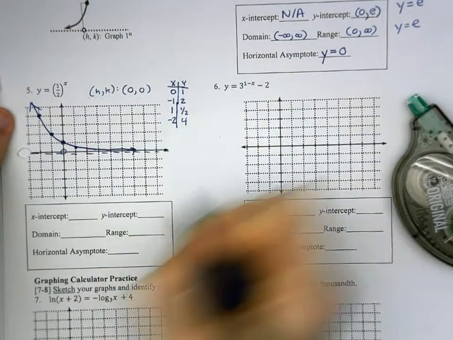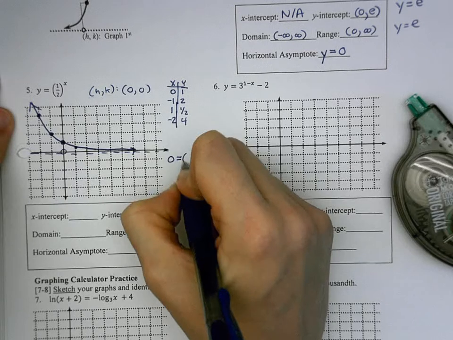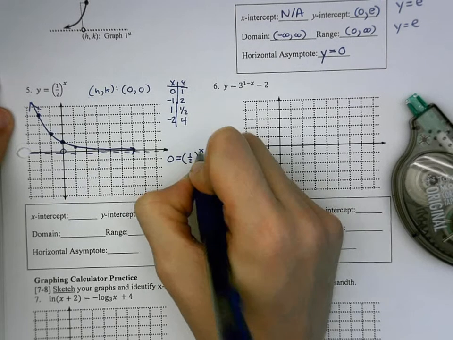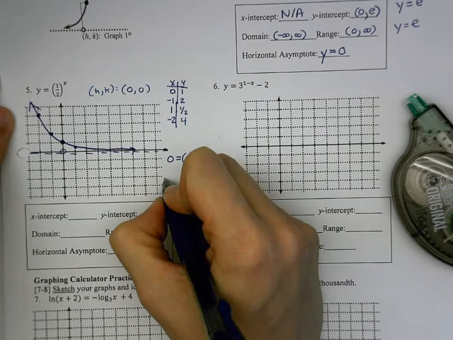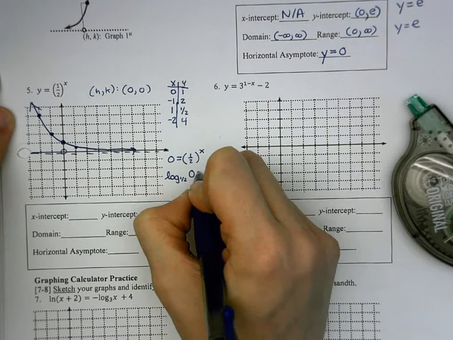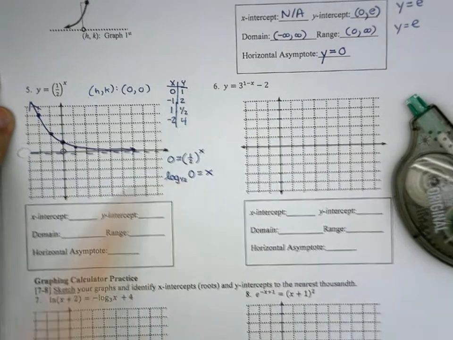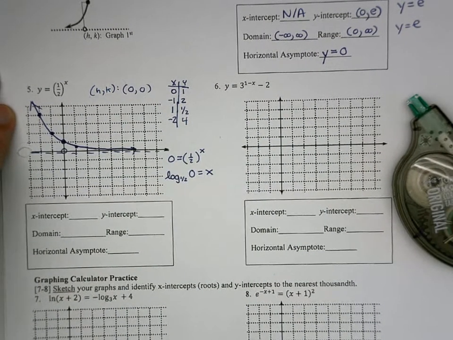Okay, x-intercept, when y equals 0, so we have 0 equals 1/2 to the x. Inverse operation of 1/2 is log base 1/2. So we'd have log base 1/2 of 0 equals x. But I cannot take log base anything of 0. And so I have no x-intercept.